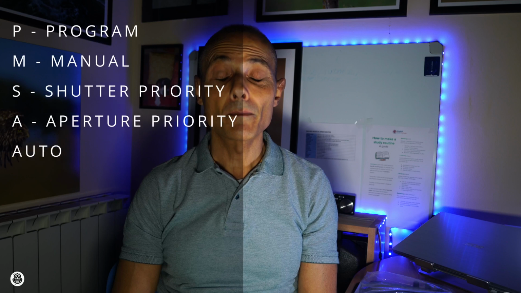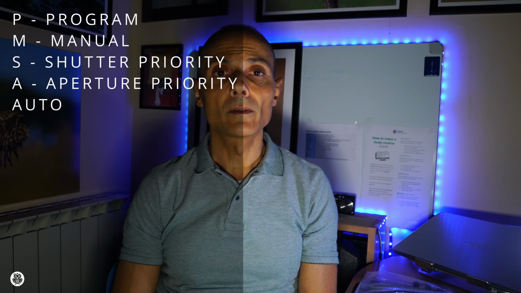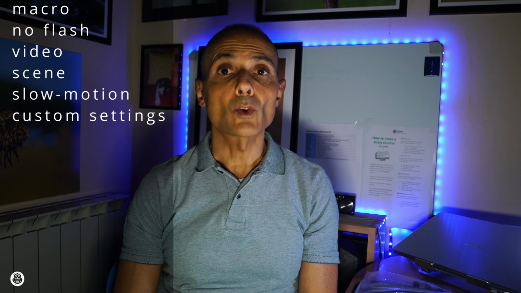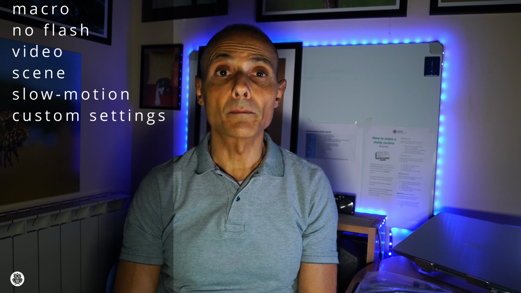This dial permits you to select how the camera works. Usually, there are at least 5 options: P program, M manual, S shutter priority, A aperture priority, and auto. You don't have to do anything, only shoot. Actually, there are other options according to the camera, and you can also find options such as macro, no flash, video, scene, slow motion and custom settings. Listing all the options is impossible, so I prefer to talk about only the first 5.